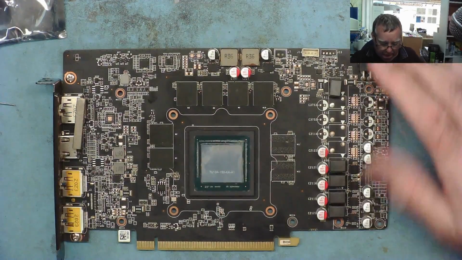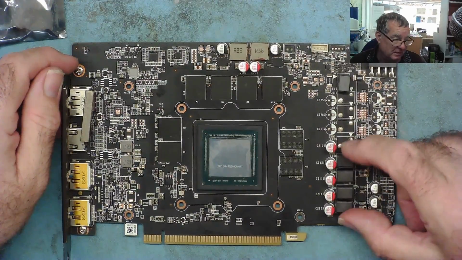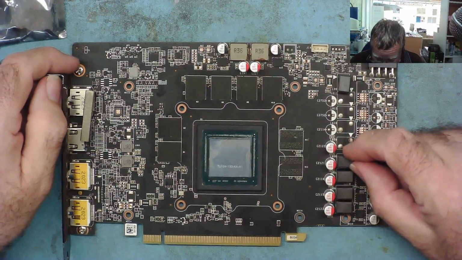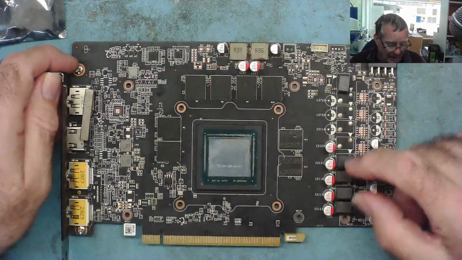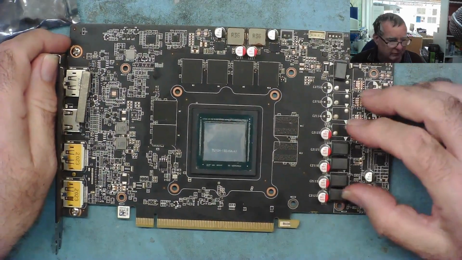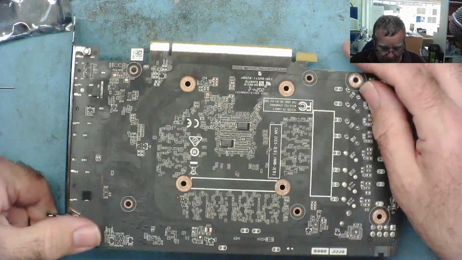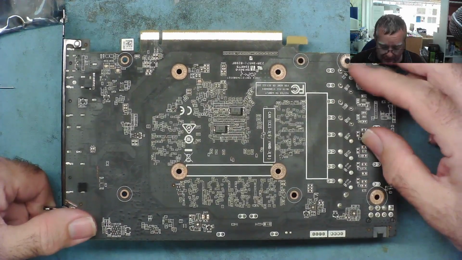However, if you've never tried, or if you have tried to remove these coils, this is not easy to do. I have tried, and it's very difficult to get off. I've taken them off for salvage purposes in the past, but these are not easy to desolder. They really aren't. There's a lot of heavy planes in here.